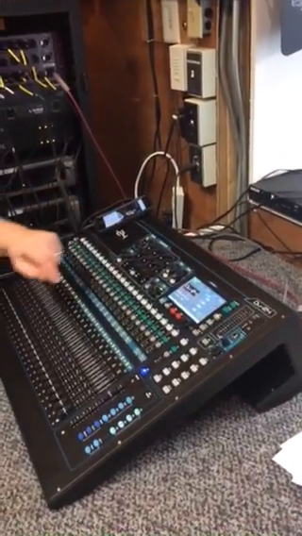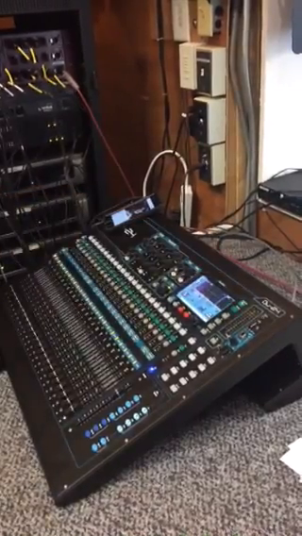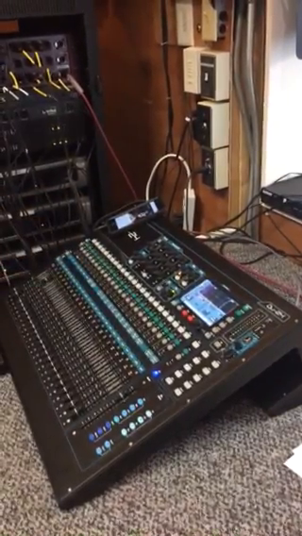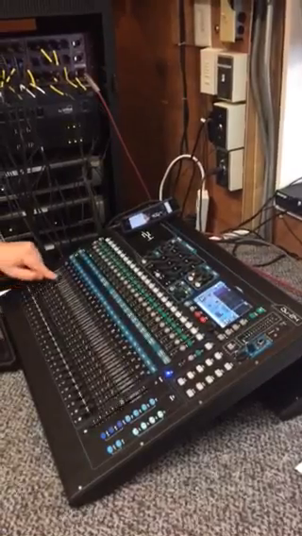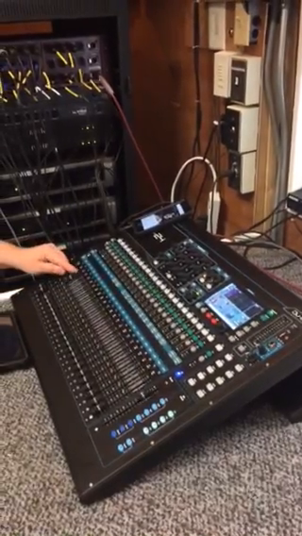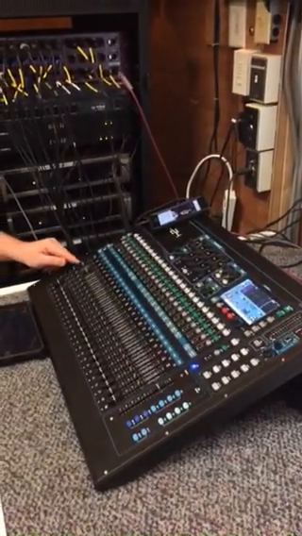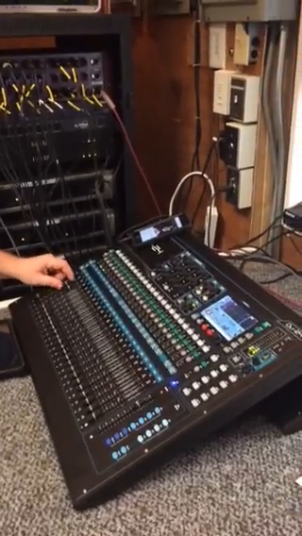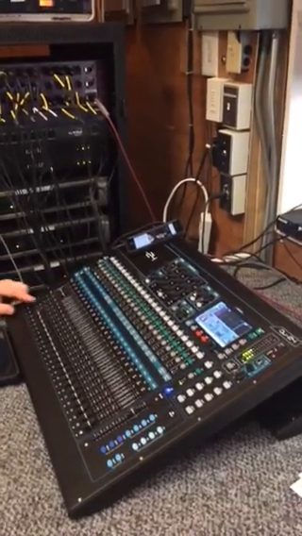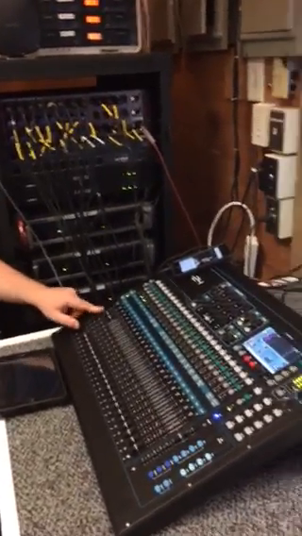I go back to my processing screen here. I hit that. That's my master. You can see it's tracking there with that. I now have control over my music from here. And I've got mic 16 right here.